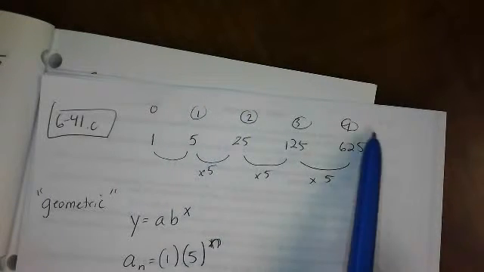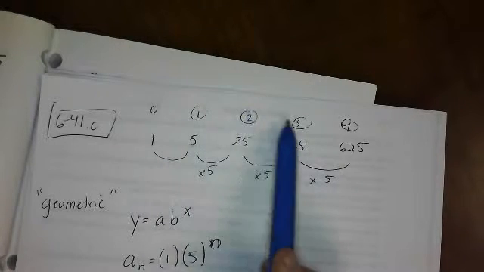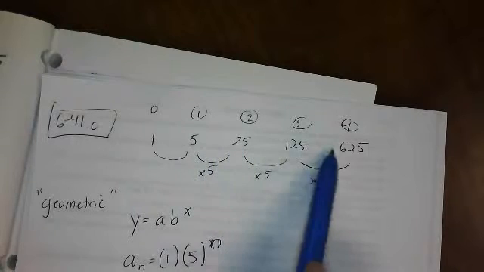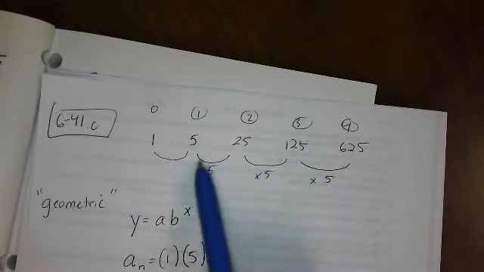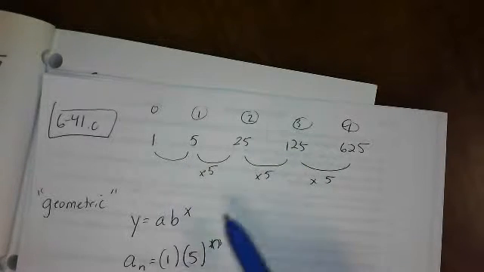I put the number of the terms on top because 5 was the first number on the list. I put 1, 2, 3, 4. And then I went ahead and looked at the numbers and tried to figure out what was happening, if they were getting multiplied by something or having something added.